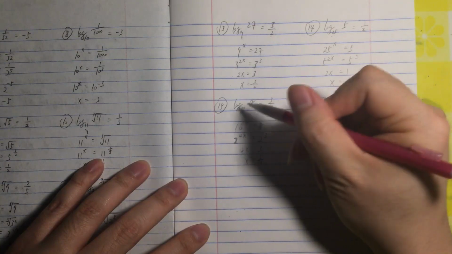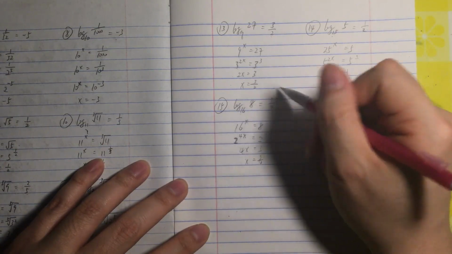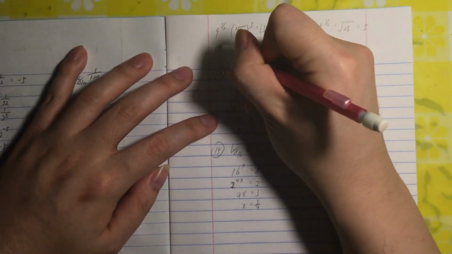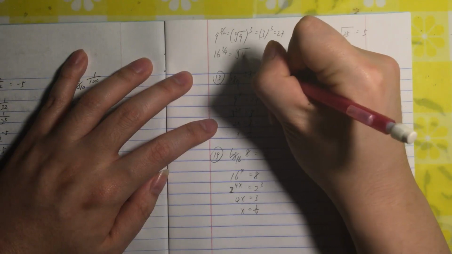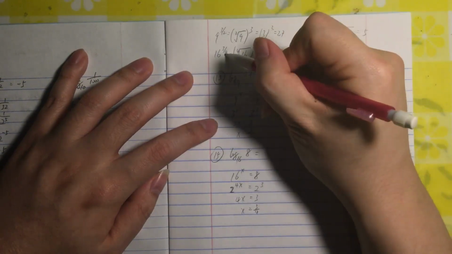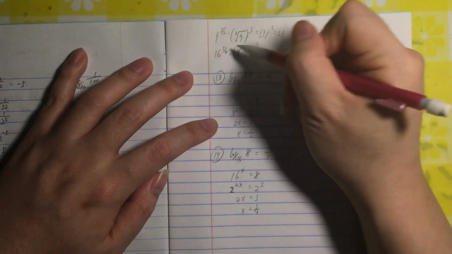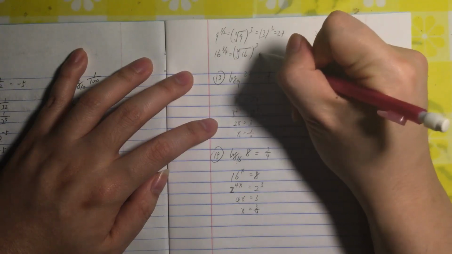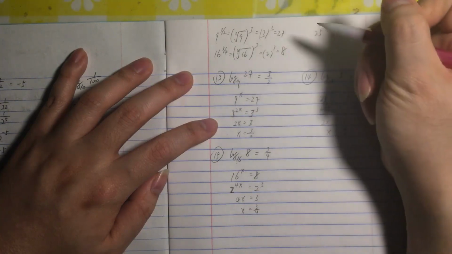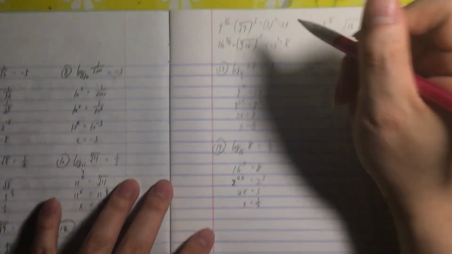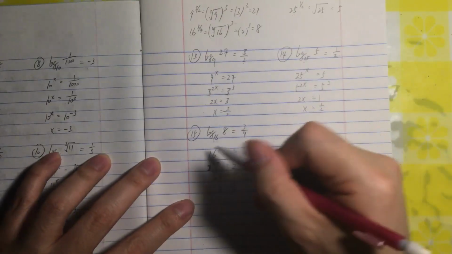That means 16 to the power of 3 over 4 is 8. We can check the answer here. 16 to the power of 3 over 4 can be rewritten as the fourth root of 16 to the power of 3. For any rational exponent, the denominator is the index and the numerator is the exponent outside. And we know that the fourth root of 16 is 2. 2 to the power of 3 is 8. So 16 to the power of 3 over 4 is 8. That's the answer for this logarithmic expression.